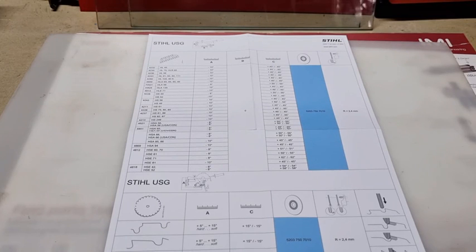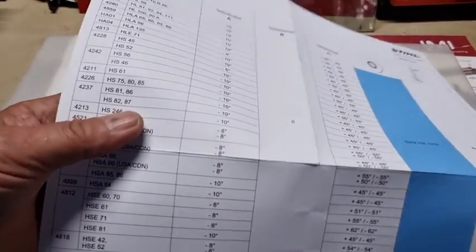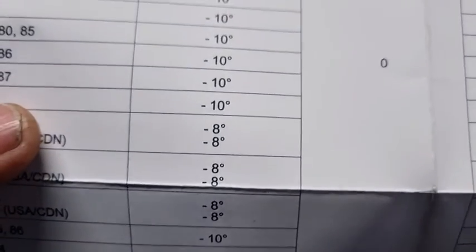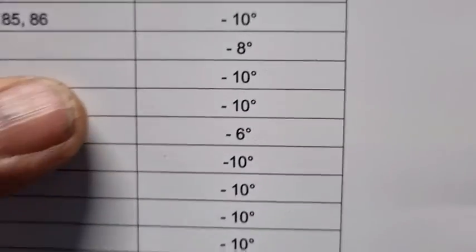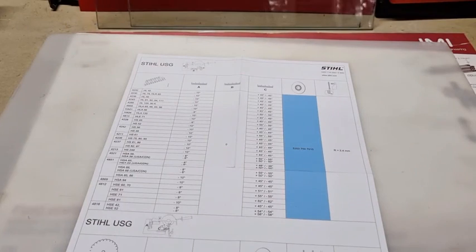It's not really a huge issue if you're doing chainsaw chain, but if you're doing something like this, it's only got 6 degrees on it. You can see 8 degrees there, and there's 6 degrees here. To be out 3 degrees is half that amount, so that's really bad.